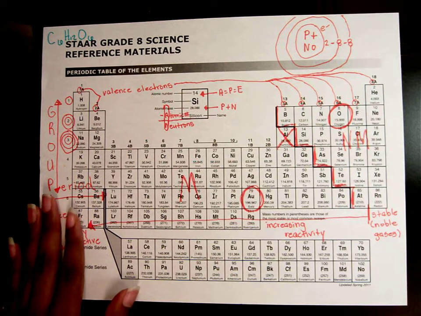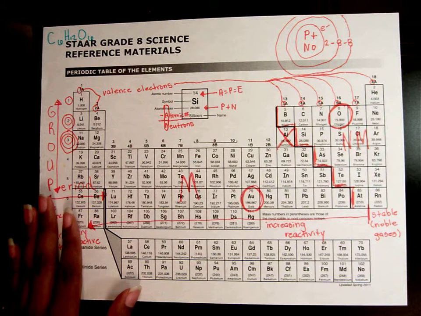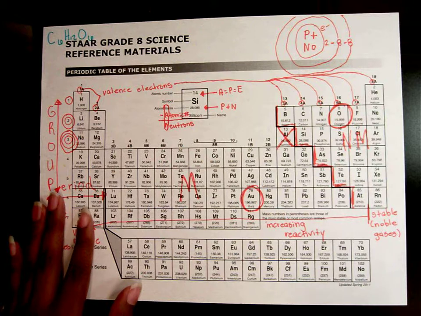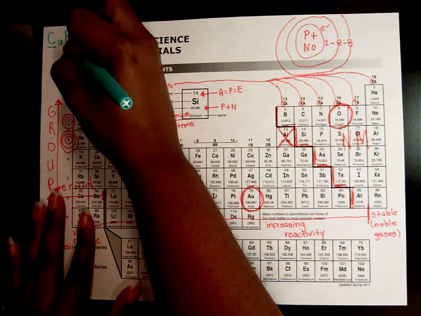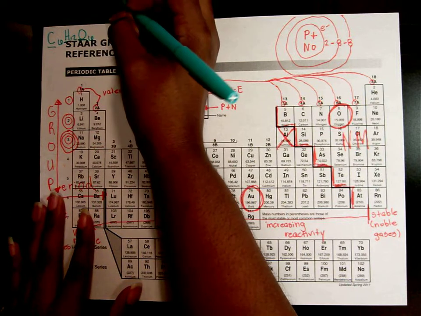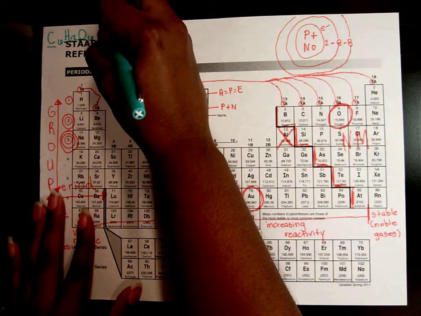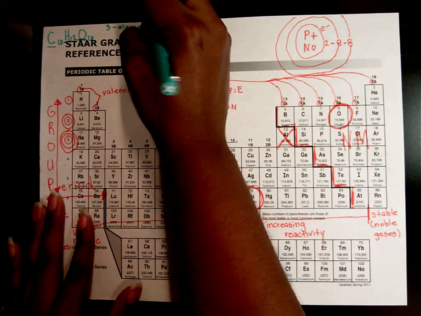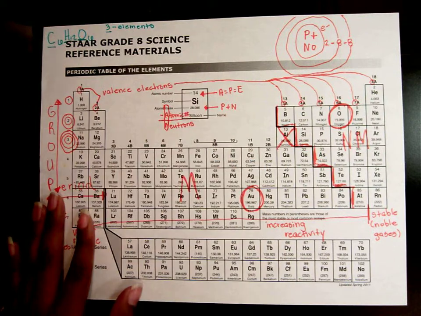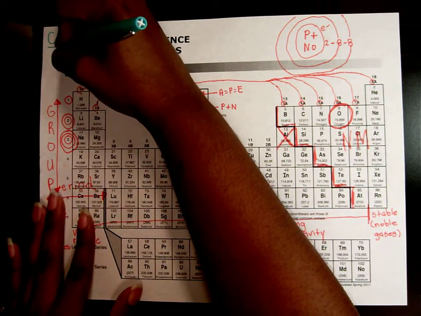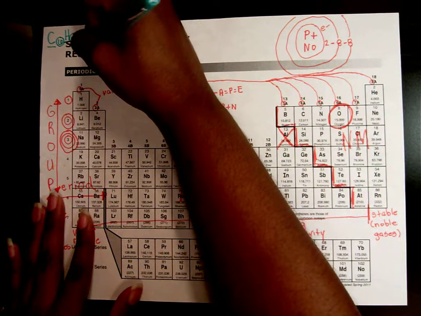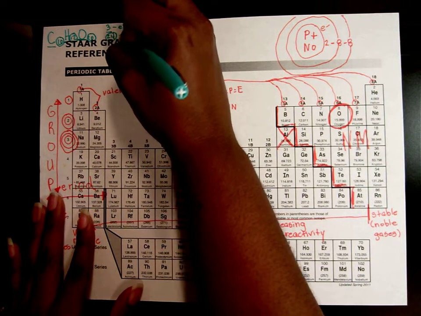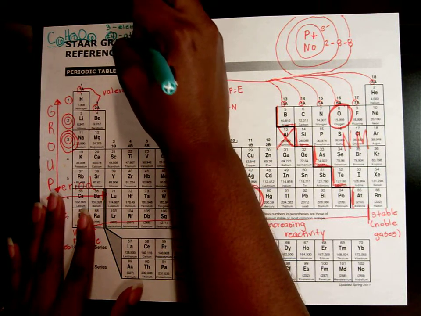Glucose is a product of photosynthesis. It's a sugar, and its formula is C6H12O6. So we are going to underline the elements. There are 3 elements. What we're going to do is circle the numbers that tell us how many atoms there are. In this case, there are 24 atoms.